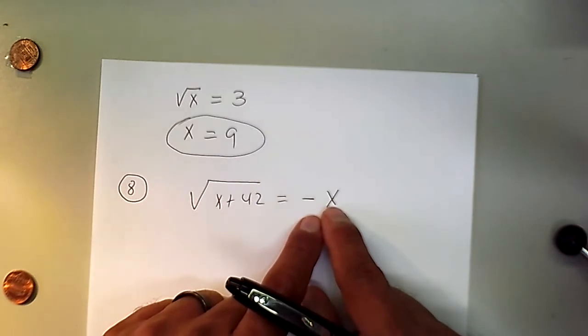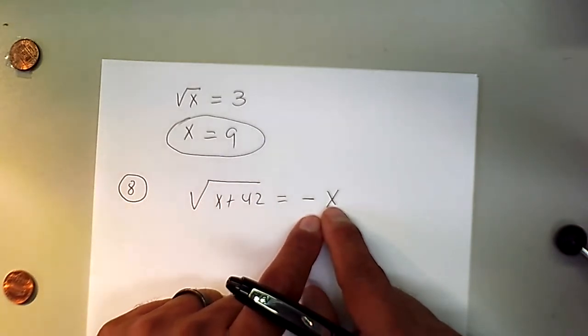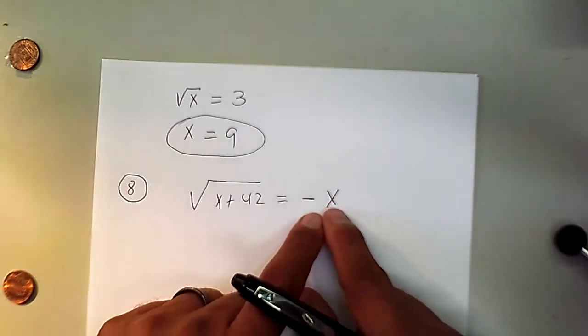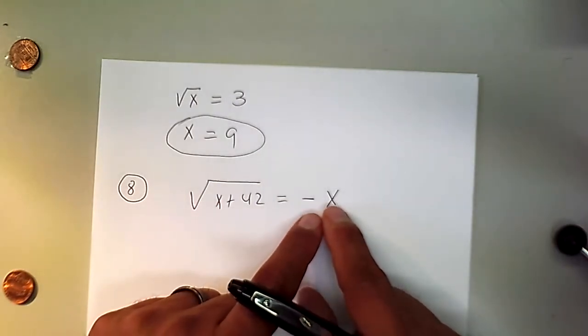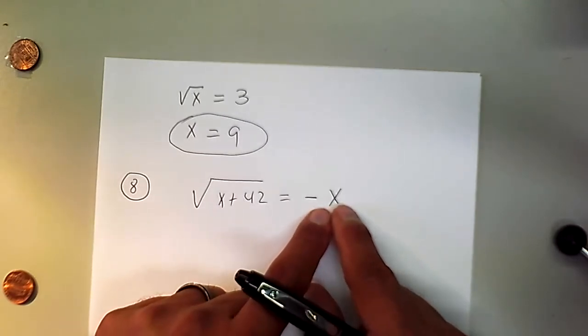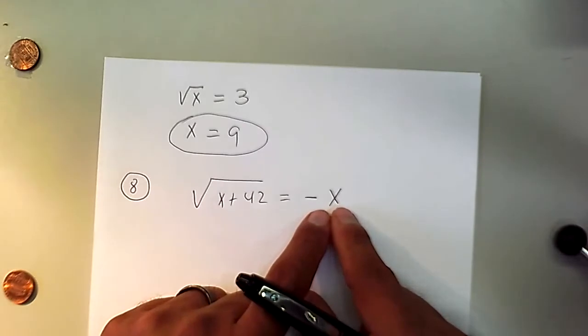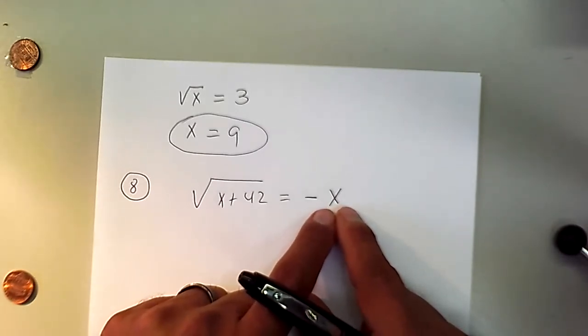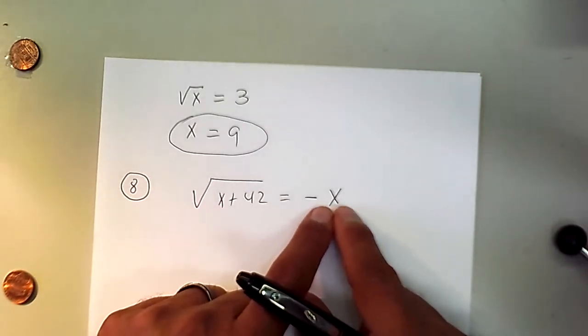I know that's kind of hard to wrap our mind around the first time we think of it. See, x, we do not know the value of x. We do not know the nature of x. It could be a positive number. It could be a negative number. It could be 0. We don't know.